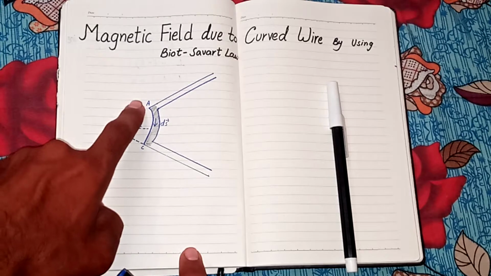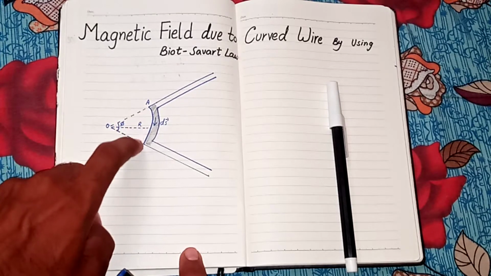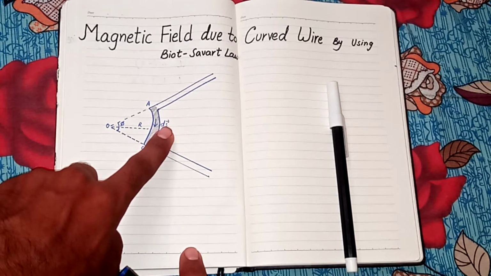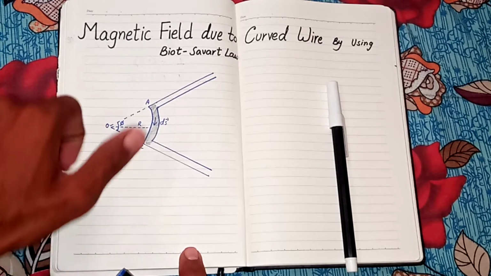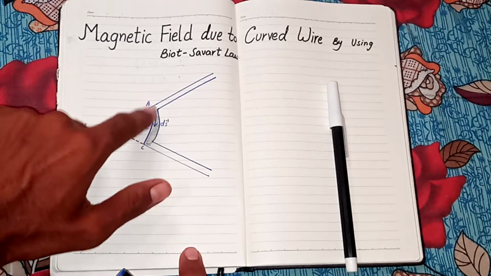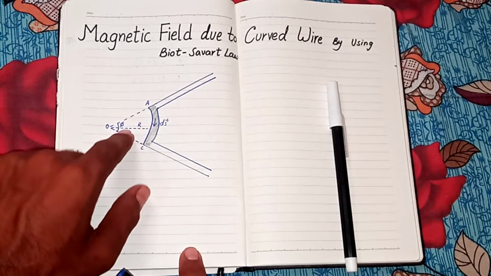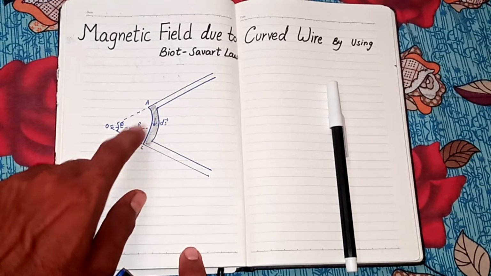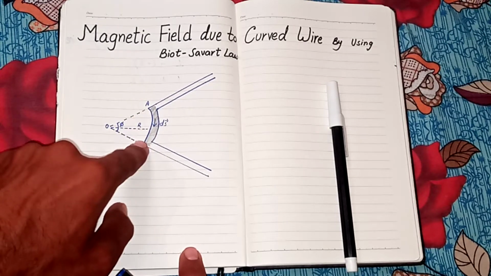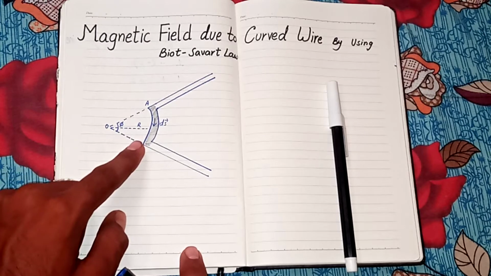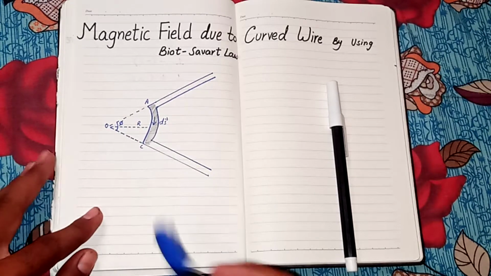At every point on AC, the direction of ds is perpendicular to r vector. This you can see easily that direction of ds is perpendicular. Thus, theta equals 90 degree.